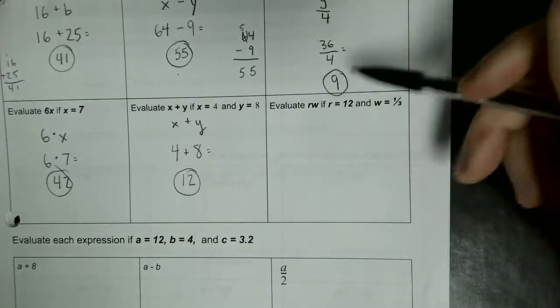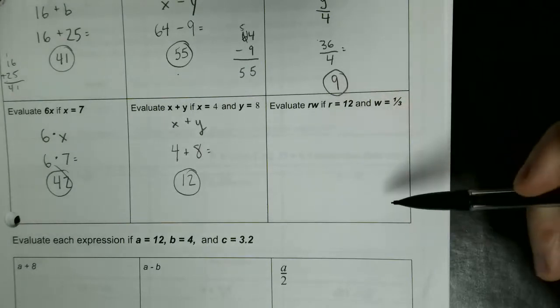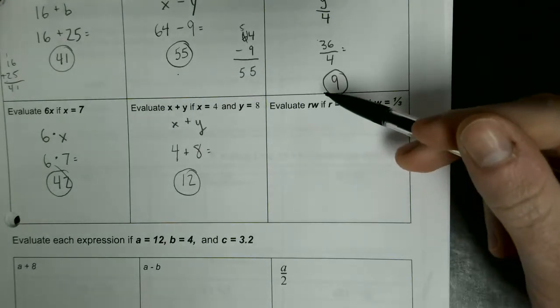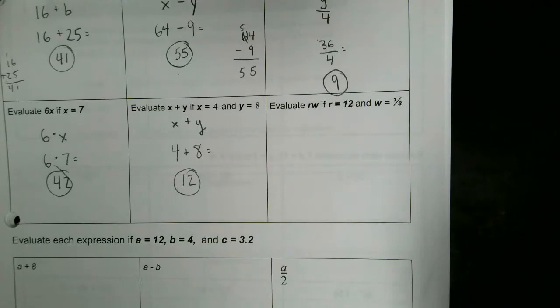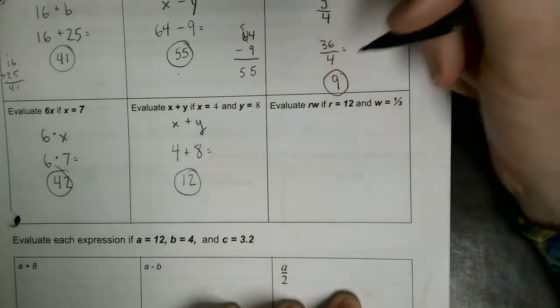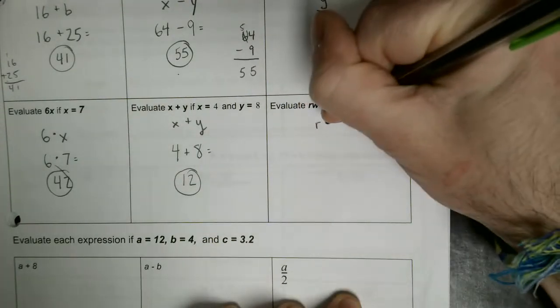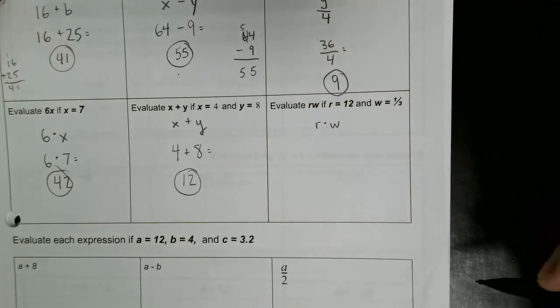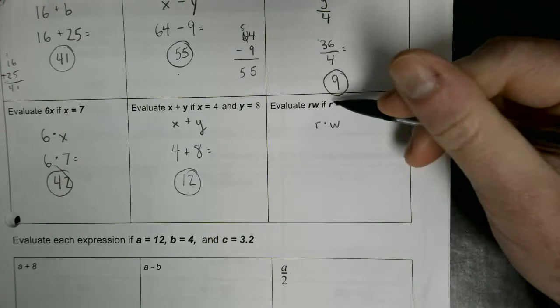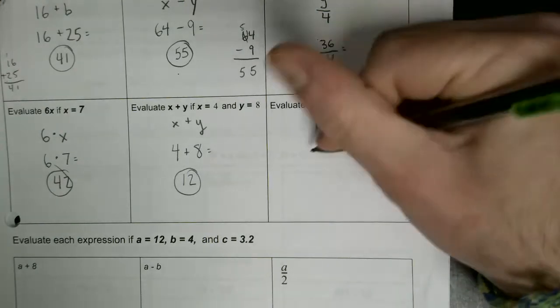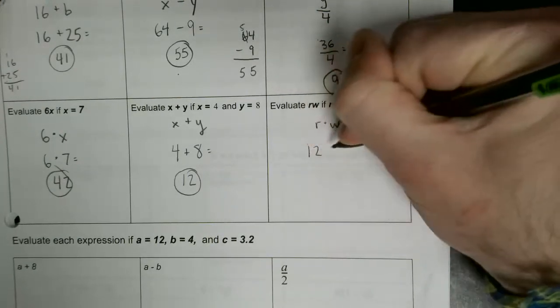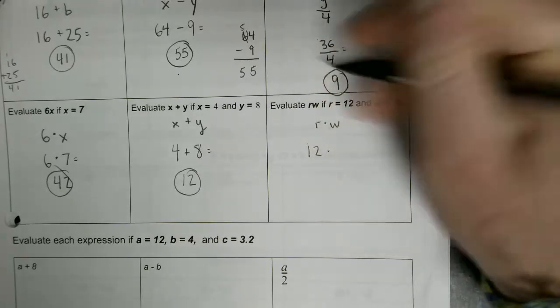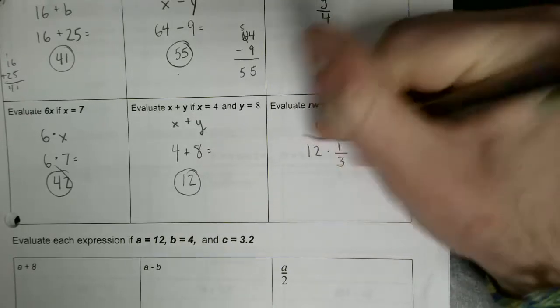Okay, this one's interesting because it's just two variables next to each other. That means r times w. When a variable is next to a number or another variable, it means multiplication. So what I'm going to do is rewrite this as r times w using the dot. All right, let's see. R is 12. So it's going to be 12 times w is 1/3. Let's do it.